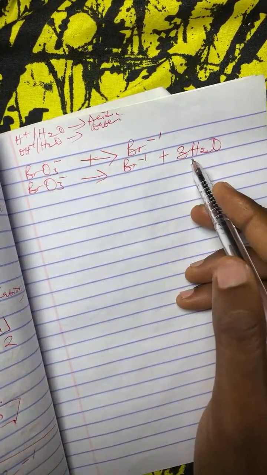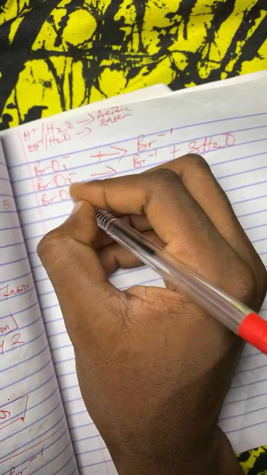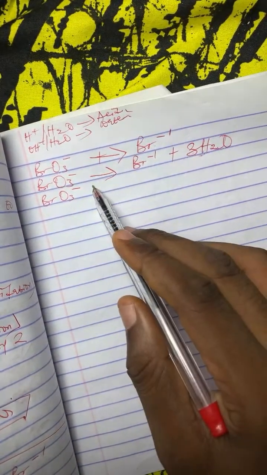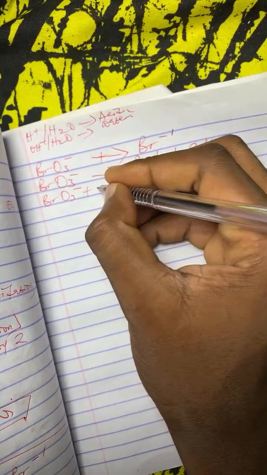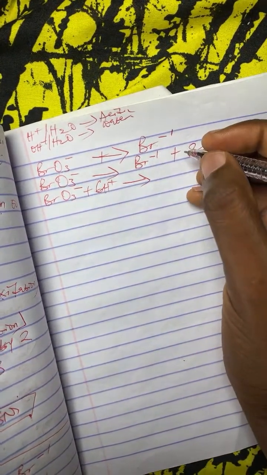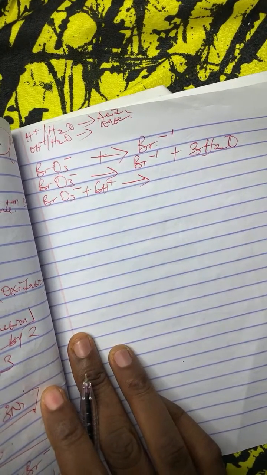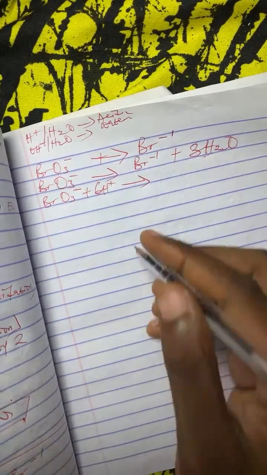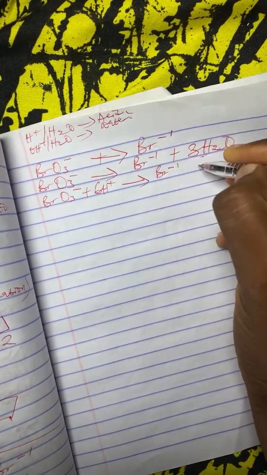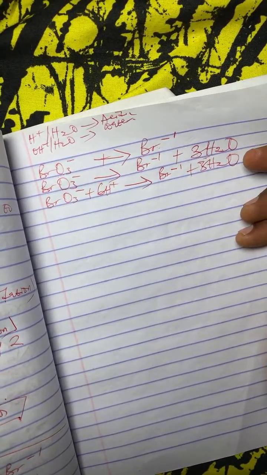So here, I'm now having 6 hydrogen. So what I'm going to do, I'm going to have BrO3 minus. Because here is 6 hydrogen and here is not 6 hydrogen, I will just introduce H plus. 6H plus will give me, because that hydrogen is what? 6. Are we there now? The number of hydrogen there is 6. So I will just have 6H plus will give me Br minus 1 plus 3H2O. Are we there now?